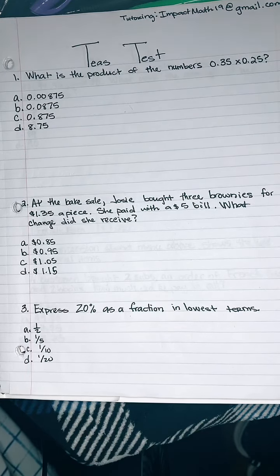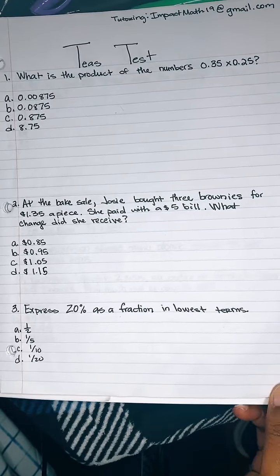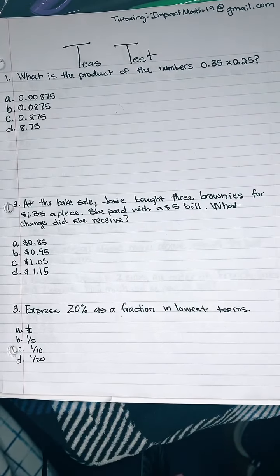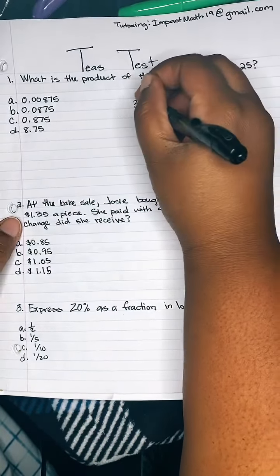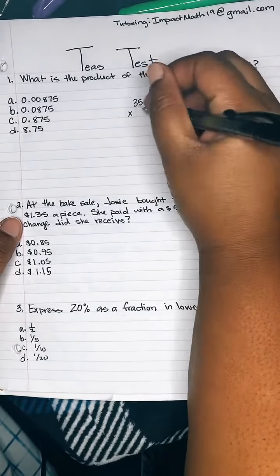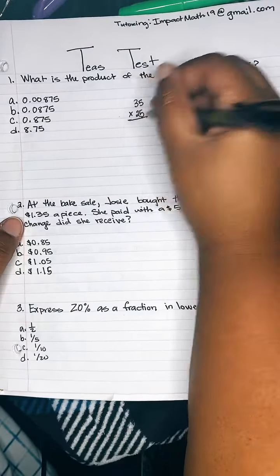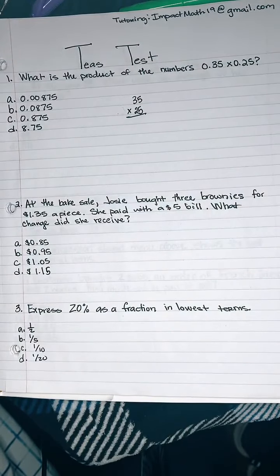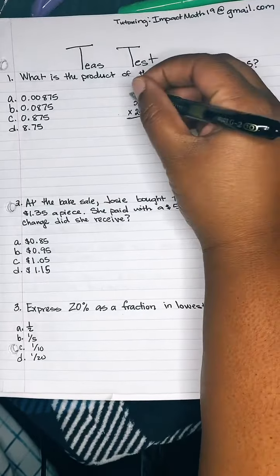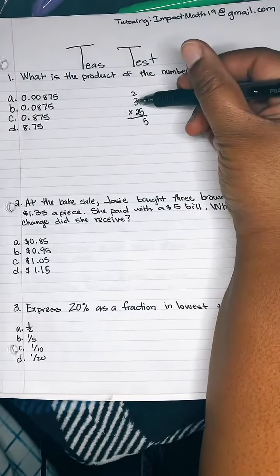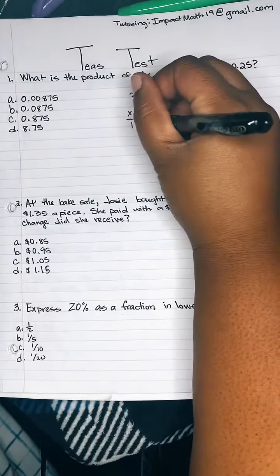Alrighty, so let's look at this first one. It says, what is the product of the numbers 0.35 times 0.25? All right, so we're going to just line them up. So we're going to do 35 times 25. And I'm not going to worry about the decimals right now. I just need to get the number. So 5 times 5 is 25. Carry the 2. 5 times 3 is 15 plus 2 is 17.